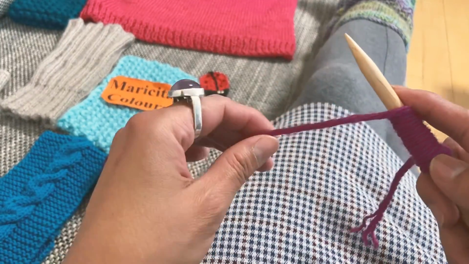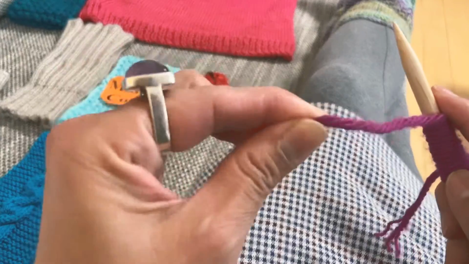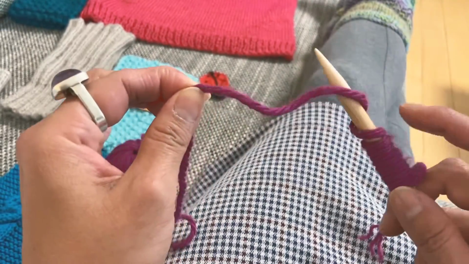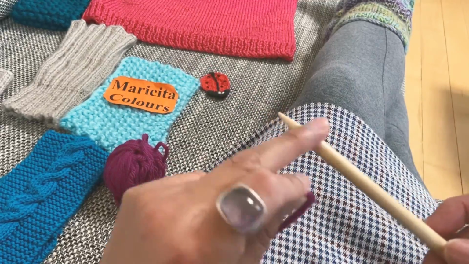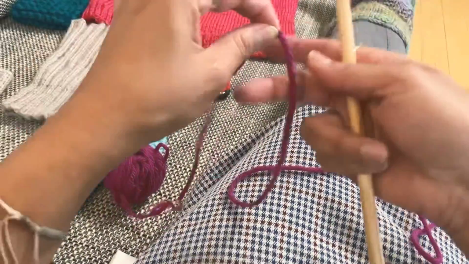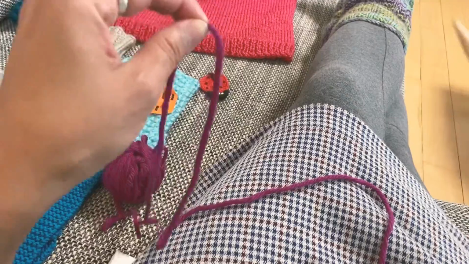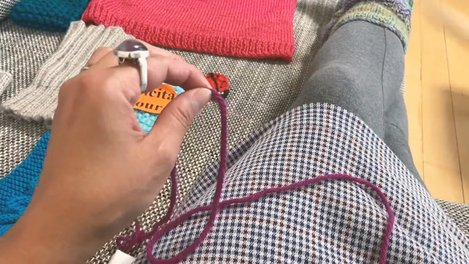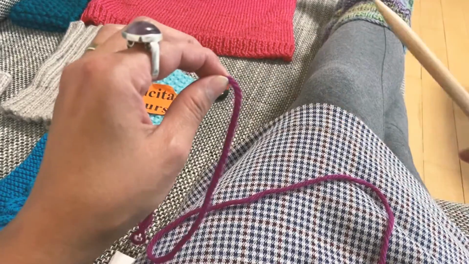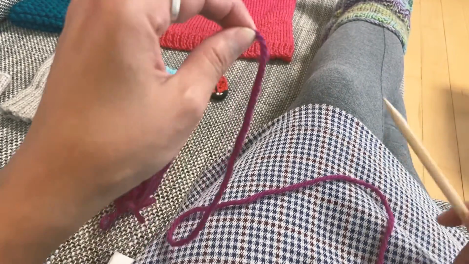We leave a little yarn, and from here I hold the yarn well, and we free this needle. And now we have calculated the yarn for 10 stitches. If you want 20 stitches, you must wrap the yarn 20 times on the needle.